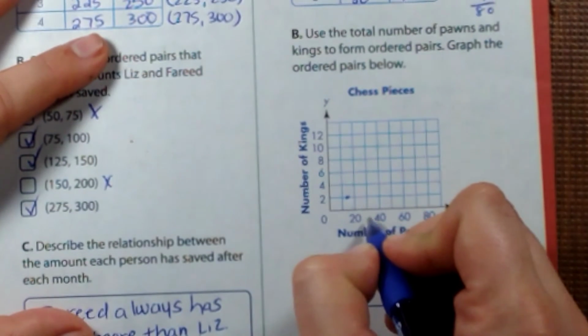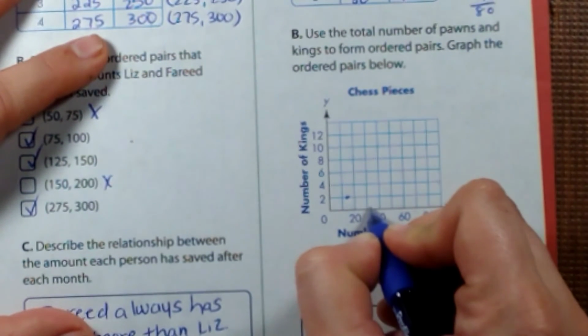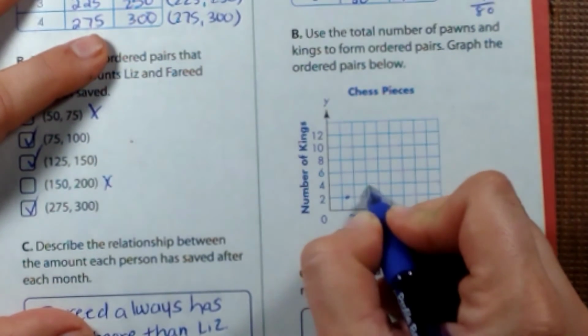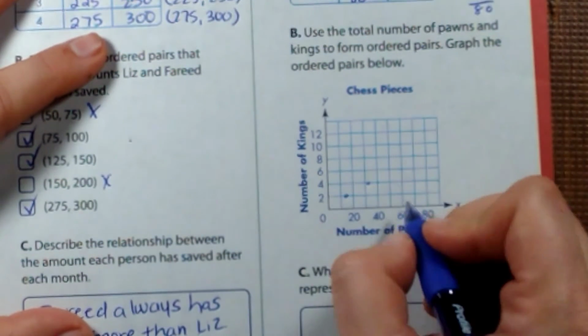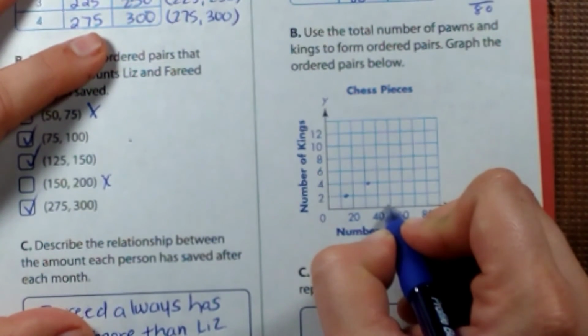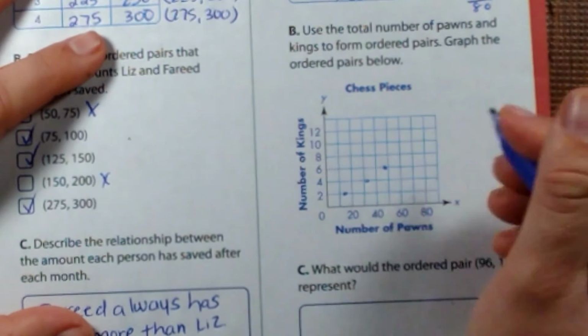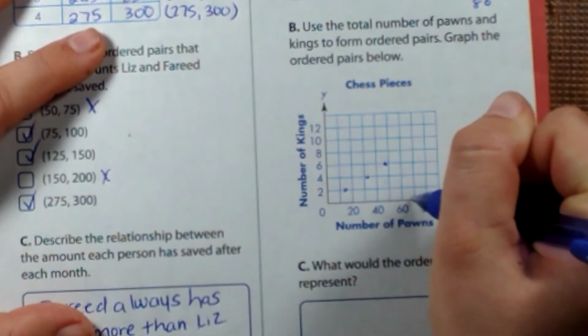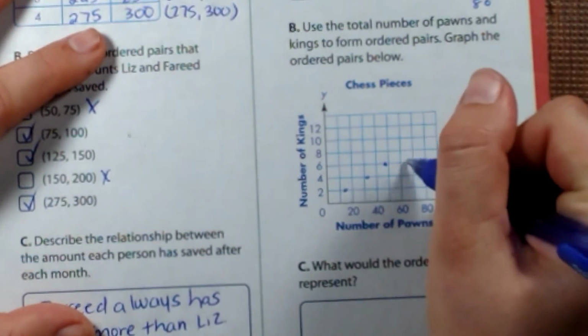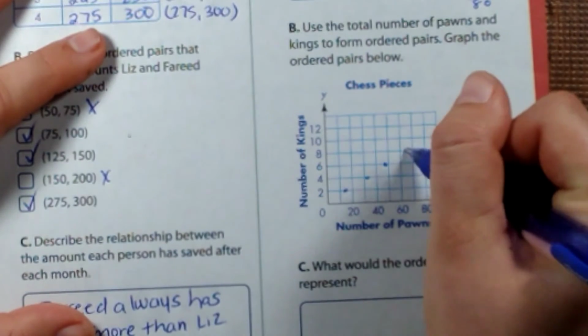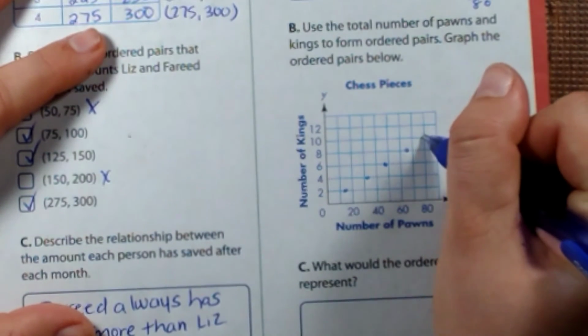Then I have 32, which would be a little bit after halfway, up to 4. 48 would be just before 50, up to 6. 64 would be right here, up to 8, and then 80 up to 10.